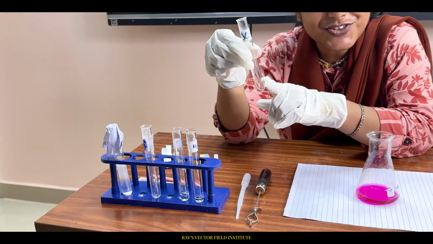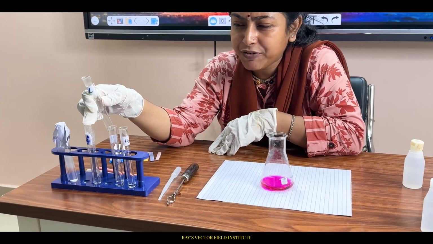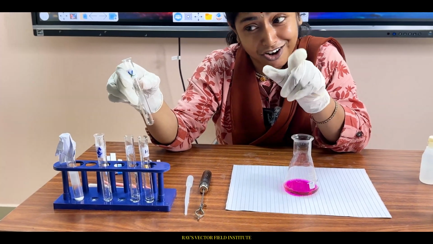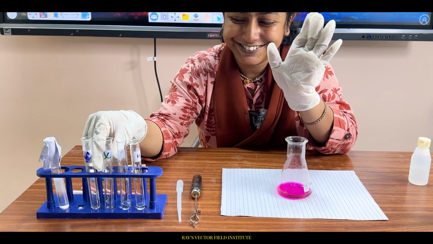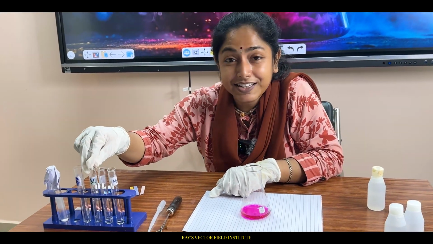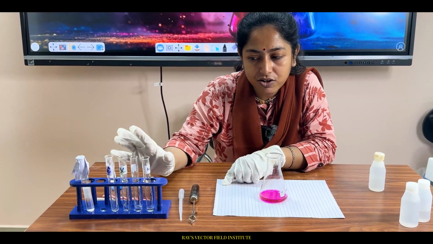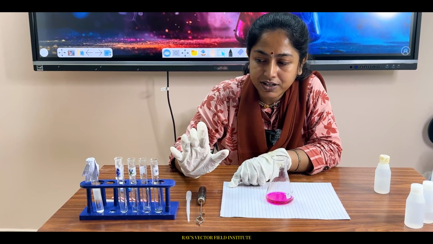It is also colorless. And this magic liquid, I won't tell now, it is your duty to find it out. Later on I will say. So X was the acid, which was colorless. The base, the alkali, is also colorless.